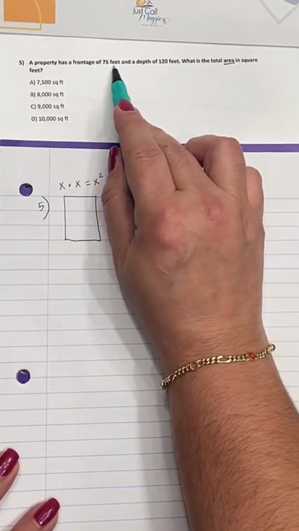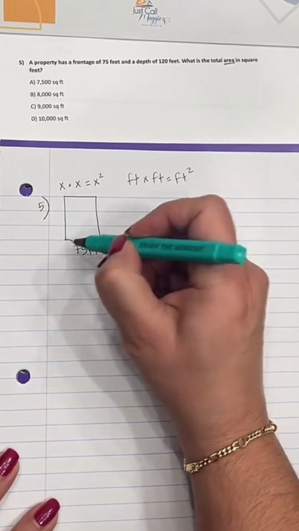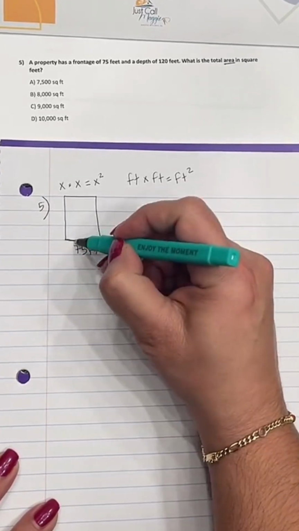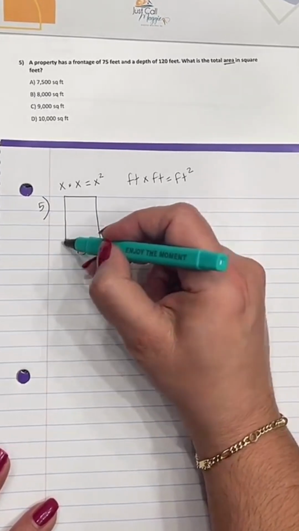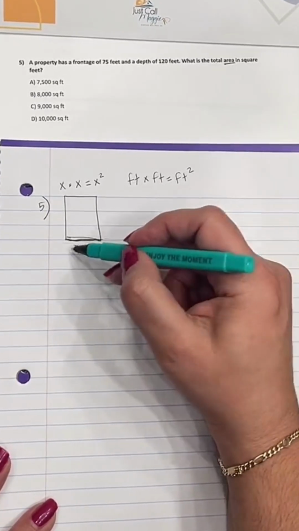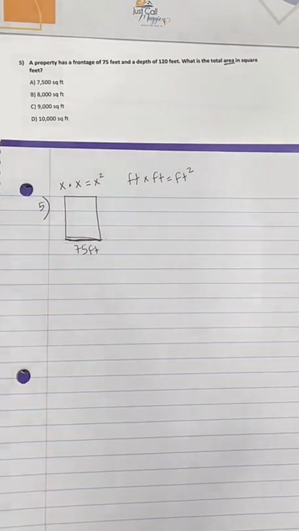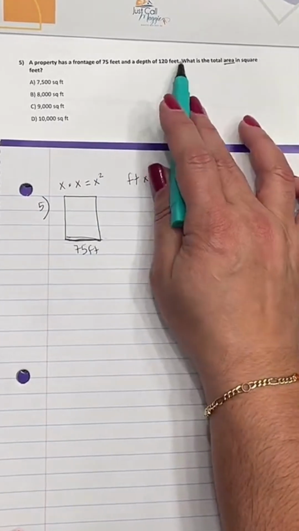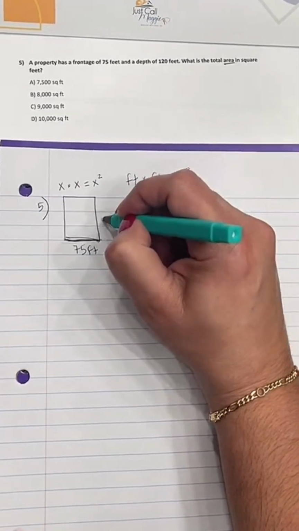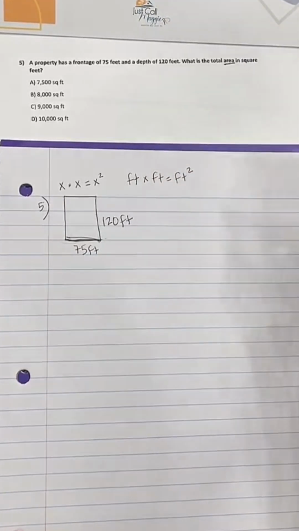Okay, it has a frontage of 75 feet. So the frontage is your front property line, like where your driveway is, the front of your house. That's called the frontage. And they're usually about 75 feet by 100. That's the standard size lot, at least in Miami-Dade County. And then the depth or length is 120 feet. Okay? And they want to know the area.